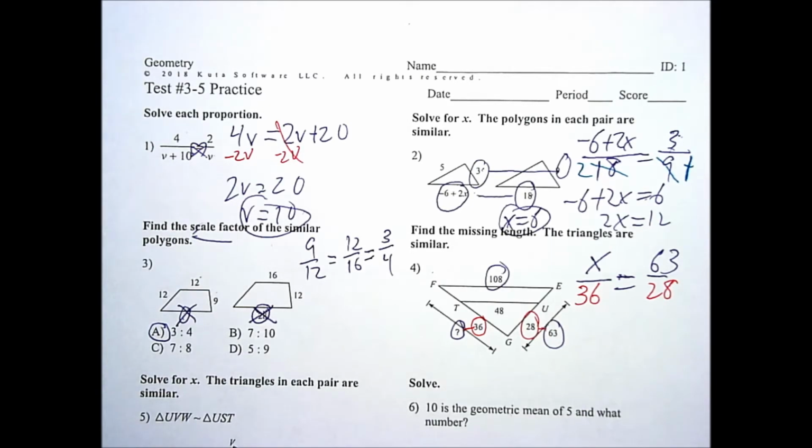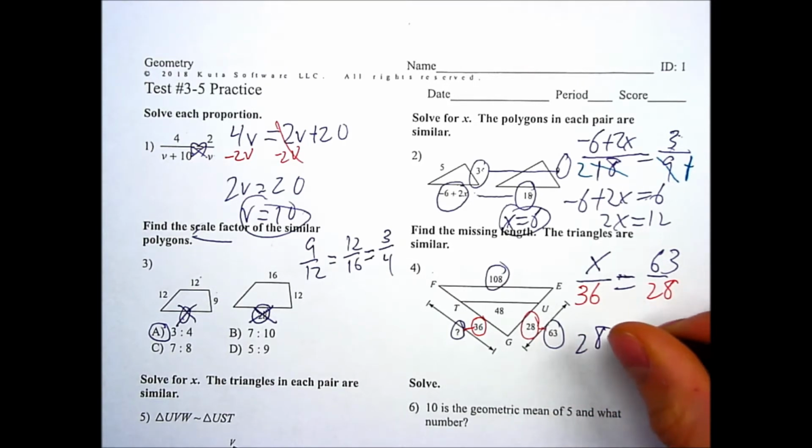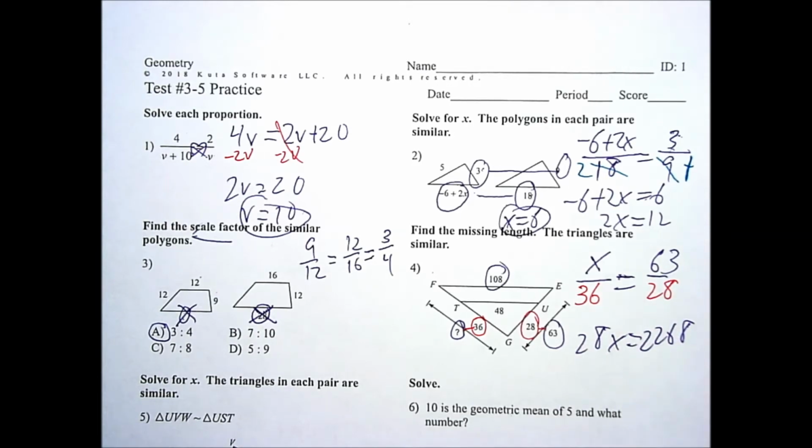So I would take 63 times 36, 2268. And then divide that by 28, 81.